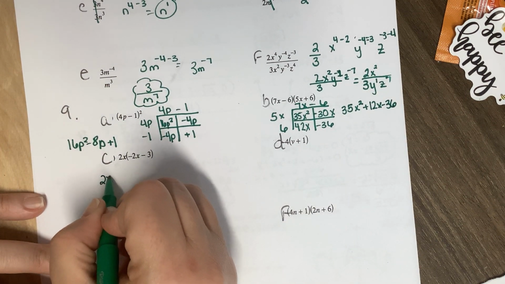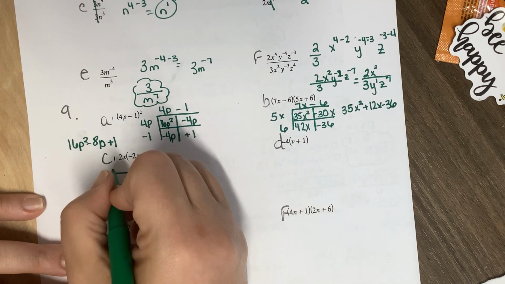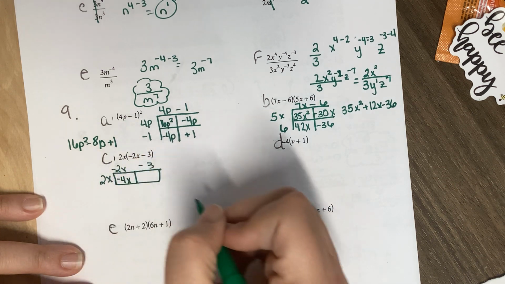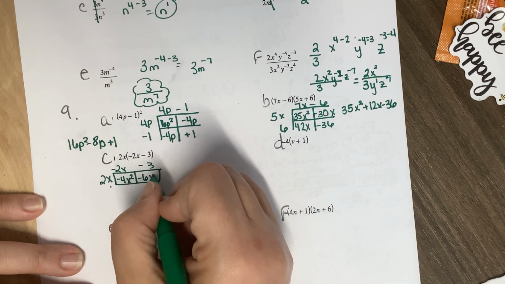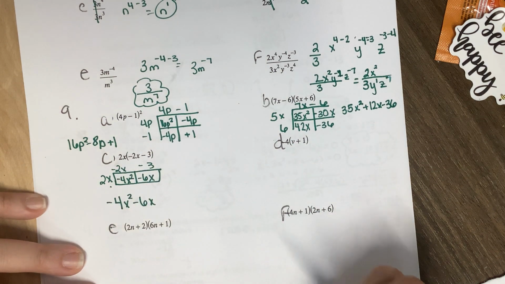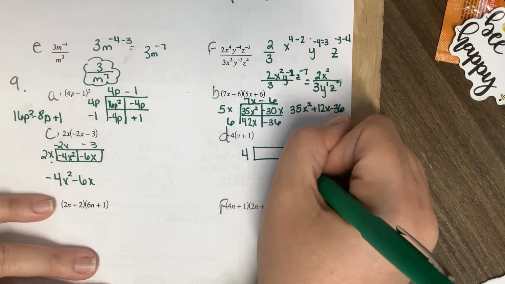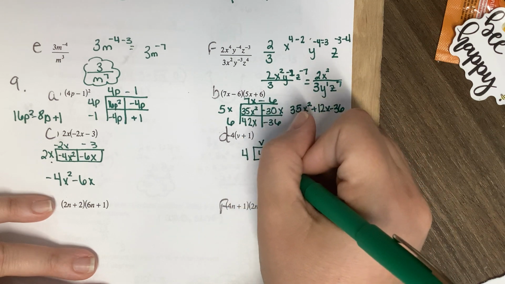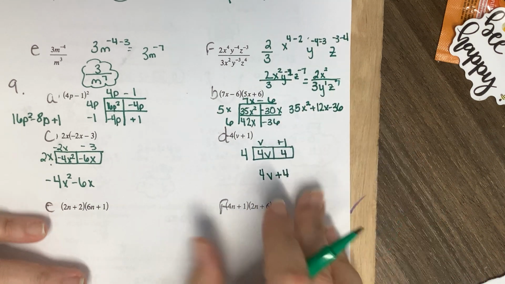So we have 2x times negative 2x minus 3. 2x times negative 2x is negative 4x squared. 2x times negative 3 is negative 6x. There are no like terms to combine. That's just your answer. Next one, we have 4 times v plus 1. 4 times v is 4v, 4 times 1 is 4. Again, there are no like terms to combine. That is your answer.